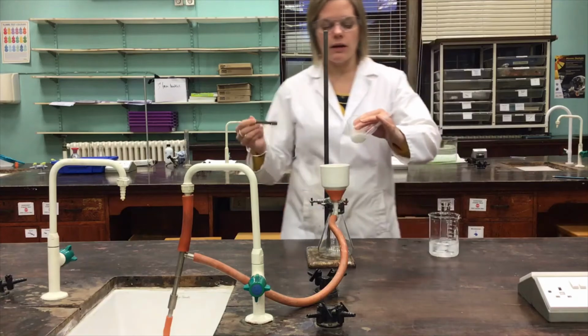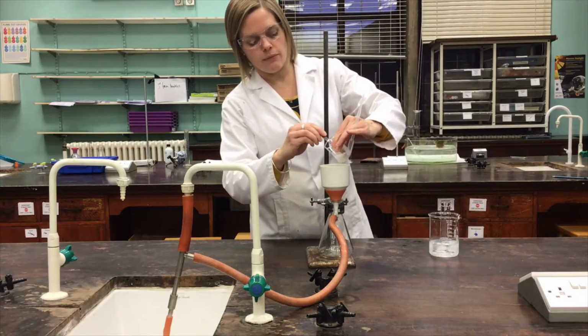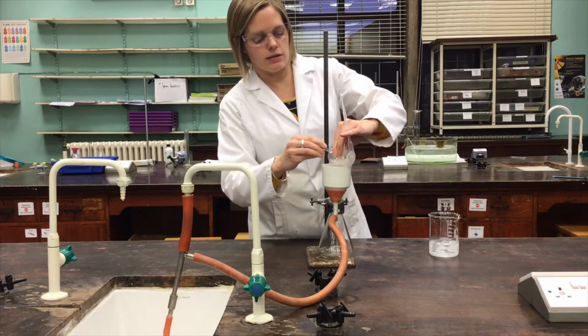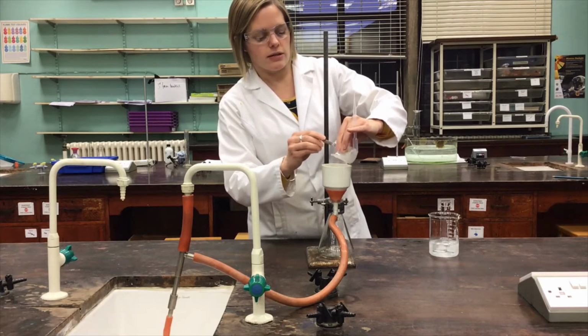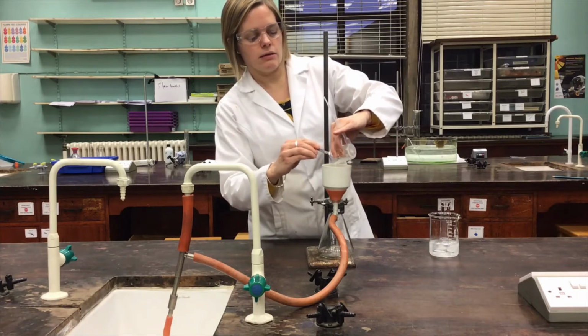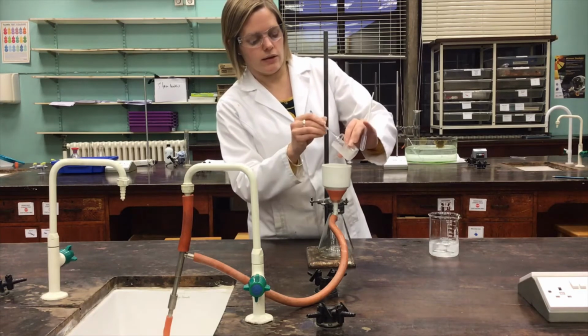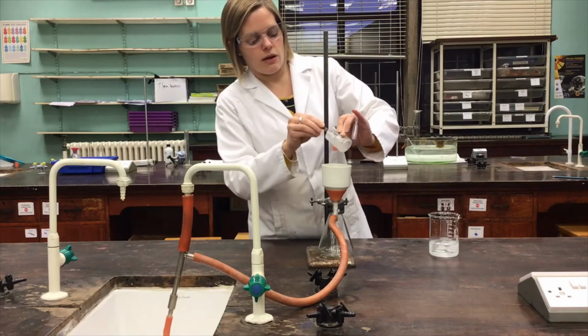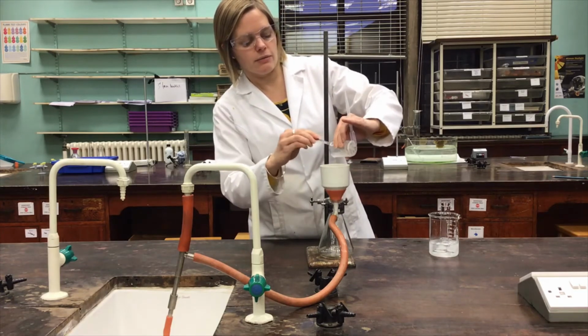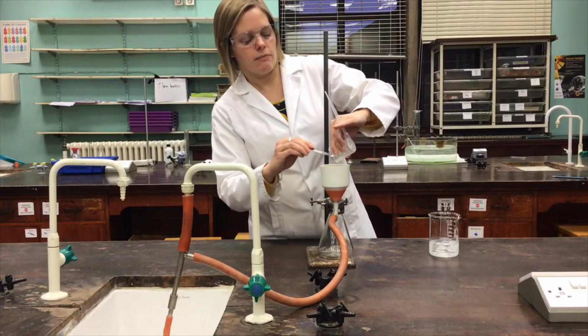And then I'm going to transfer this product using a spatula to help, because it's stuck quite nicely to the beaker actually, and just pour that into the funnel like so, and allow that to filter out nicely. Just scraping as much of this purified product into there as I can manage.